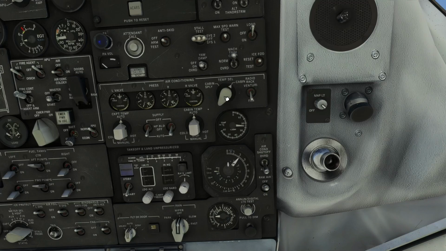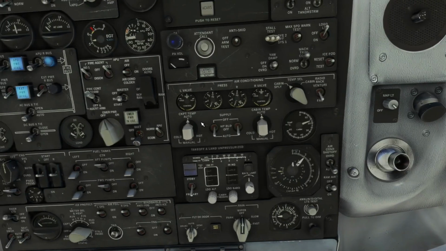Okay, so this is where you can select back between the cabin supply and the cabin temperature, and right there you can mess with those temperatures. They're in auto by default, but you can switch them over to manual and then move them with the mouse wheel, and you can see I'm moving the valve into cold. This is the mix manifold valve, and I'm mixing less hot air with the cold air, and so on and so forth. So if I go back over here to cabin supply, we should see eventually.